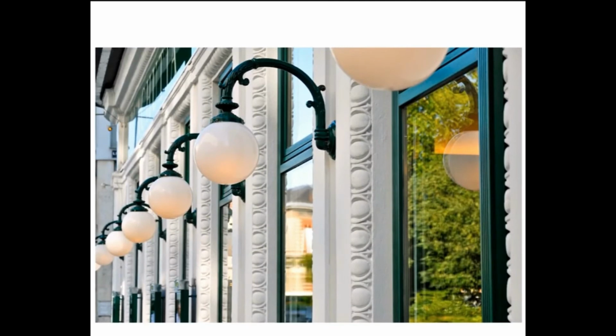And repetition can be a little bit more straightforward. Here we have a repetition in the architecture, in those lights hanging from outside this building. And you can see that we're drawn through the photograph by following these lights.